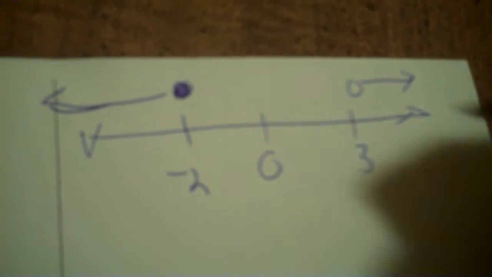Now here's how you label that. You write the word or in between. And you just copy those up on top. So x with its symbol greater than 3, and then x less than or equal to negative 2.